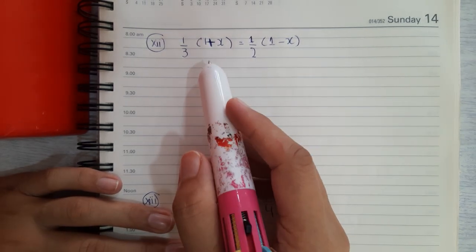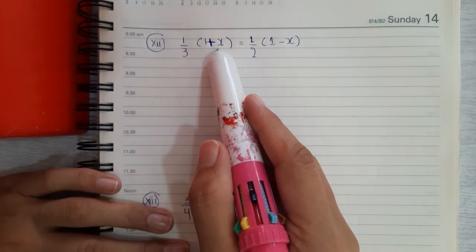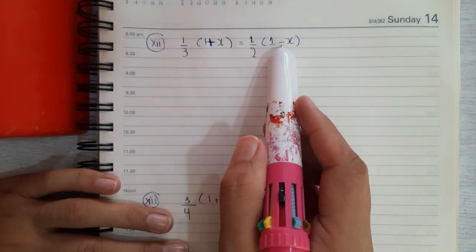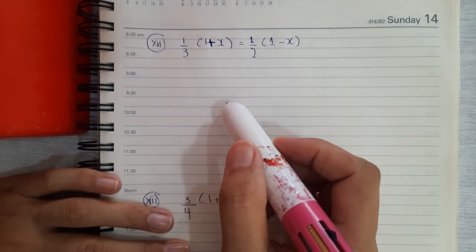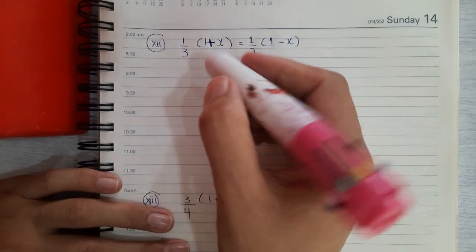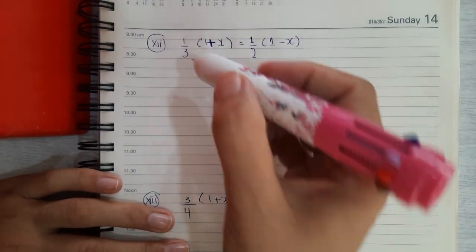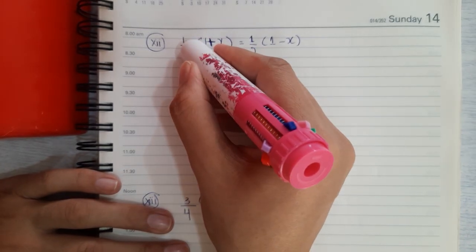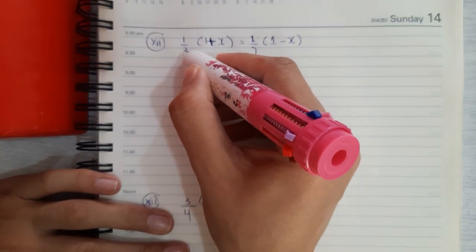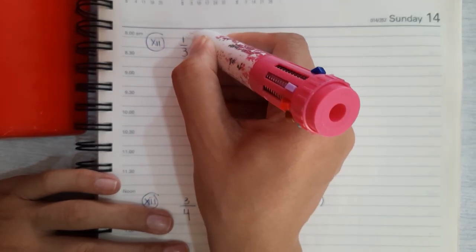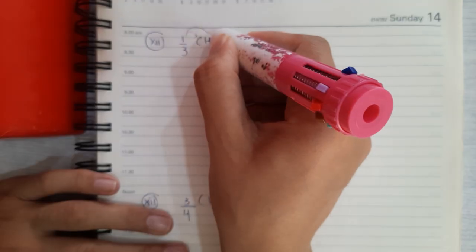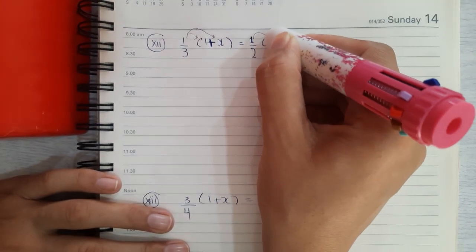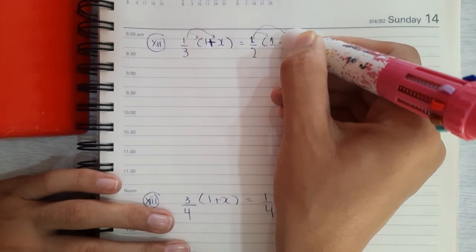Now let's look at this question. 1/3 (1 plus x) is equal to 1/2 (1 minus x). Now this question may look a little different, but it's also easy. Again the same steps will be followed here. See, you have a bracket and you have a 1 here. Ignore this division first. Now see, this 1 is being multiplied by 1, this 1 is being multiplied by x. This one is being multiplied by 1, this one is being multiplied by minus x.